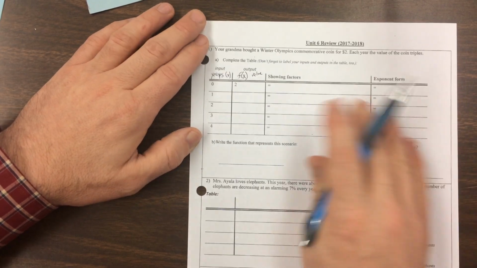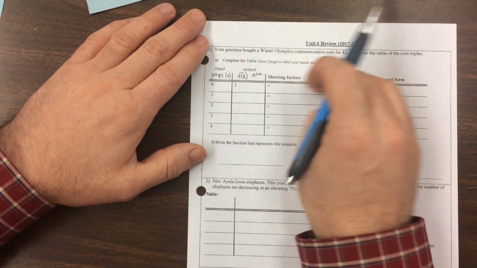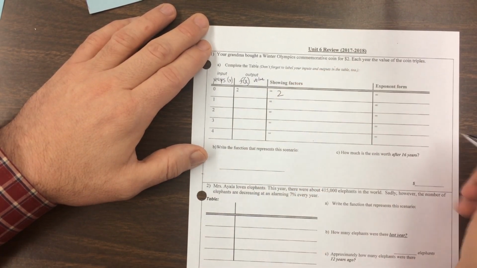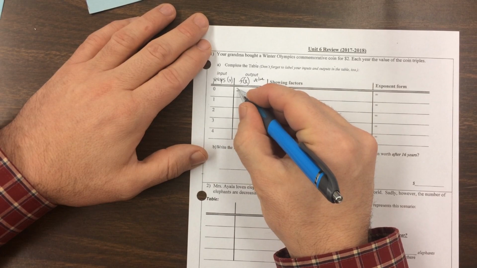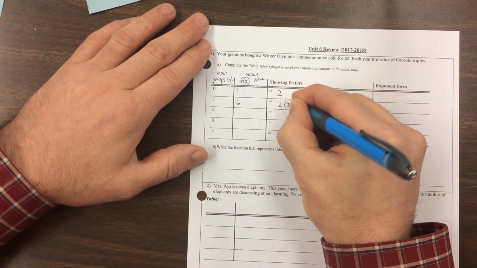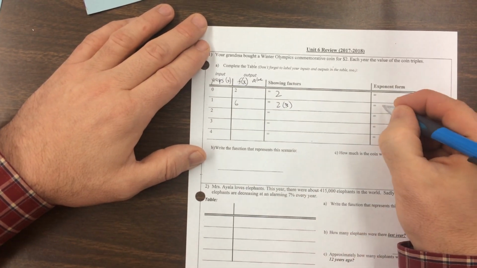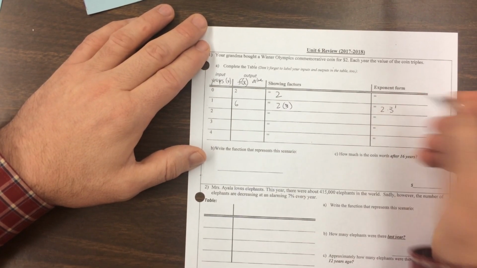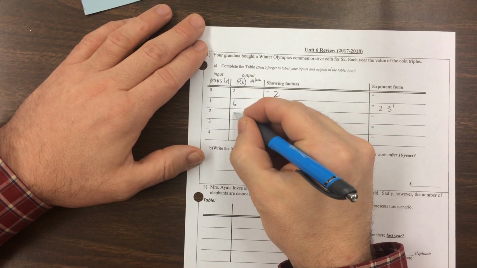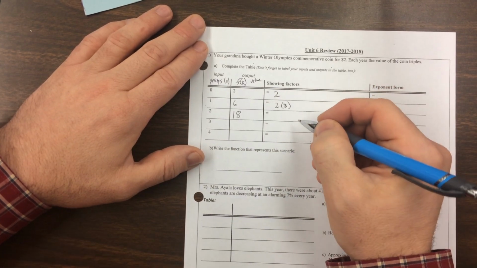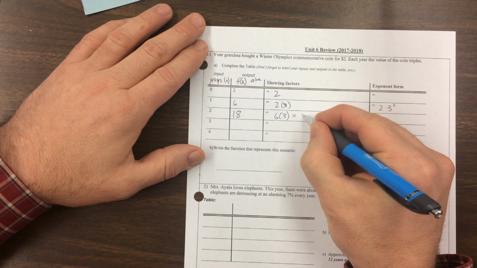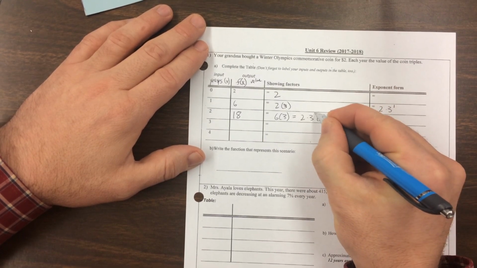So here I'm asking you to actually show me the pattern of the factors, that is the multiples, and then the exponent form. This is just 2. This would be tripling, so that would be 6. In other words, this is 2 times 3, or 2 times 3 to the first power. Then we triple it again, so 6 times 3 is 18. That's 2 times 3 times 3, like so.